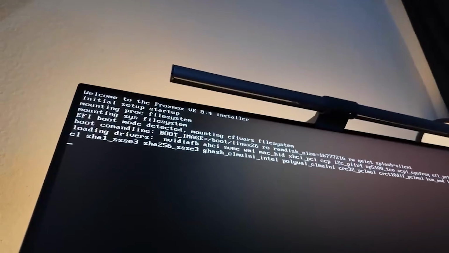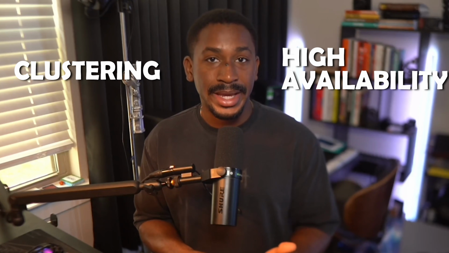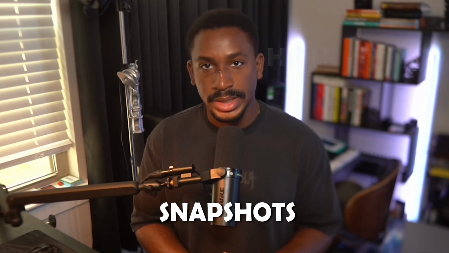The Proxmox open source virtualization platform delivers enterprise-grade capabilities including clustering, high availability, and snapshots without the hefty price tag or restrictions. It's basically the perfect foundation for anyone serious about building a security-focused home lab, and personally what I need for my current home lab.